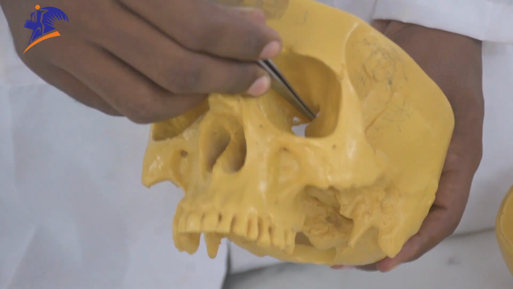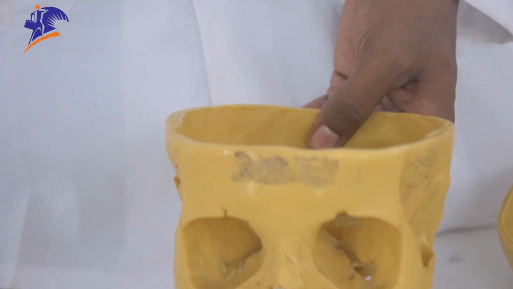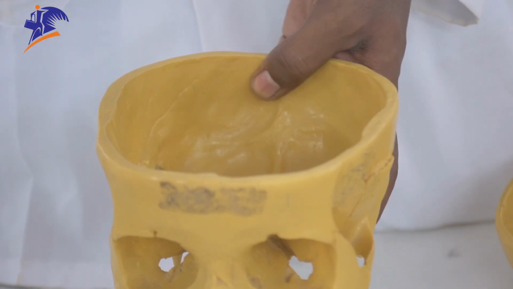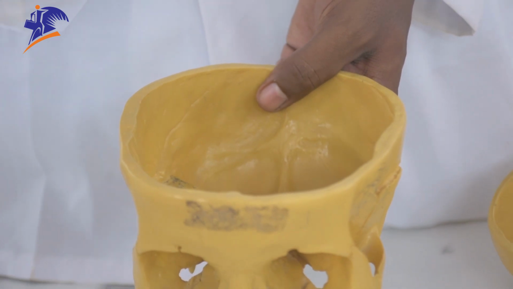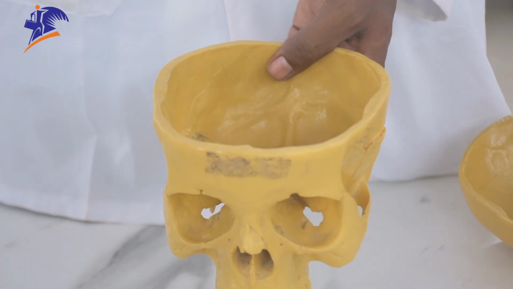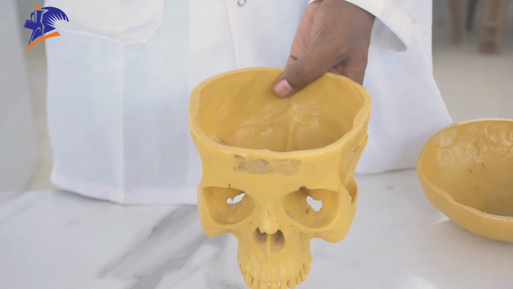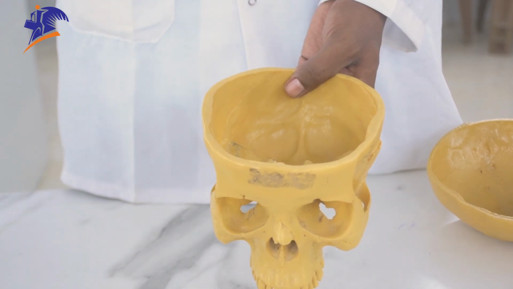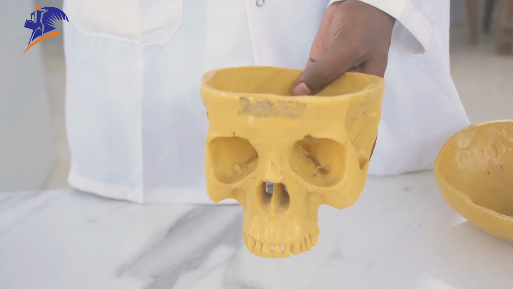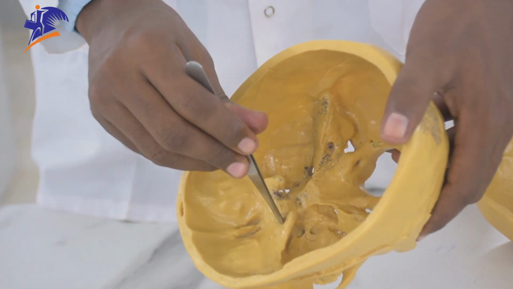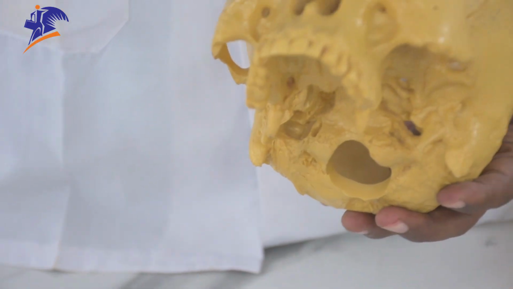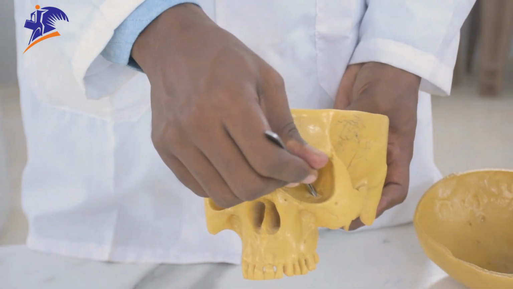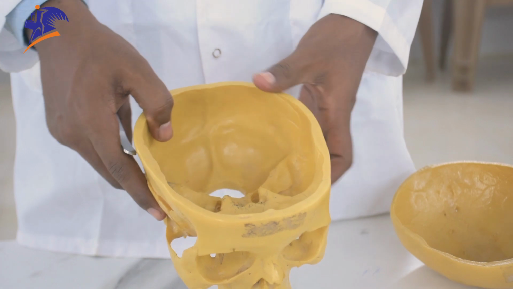The superior orbital fissure transmits the oculomotor nerve, cranial nerve number 3, the trochlear nerve, cranial nerve number 4, the abducens nerve, the ophthalmic vein, and the ophthalmic nerve branch from the trigeminal. Again, this is the optic canal, this is the superior orbital fissure, and this is the inferior orbital fissure.